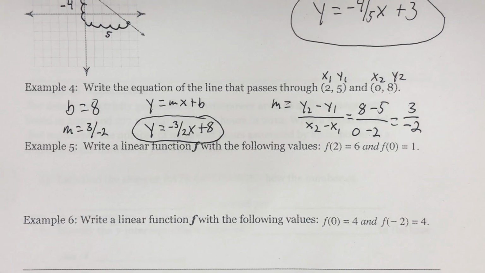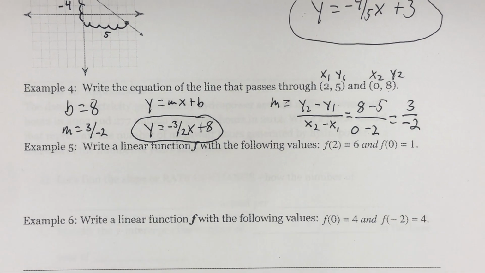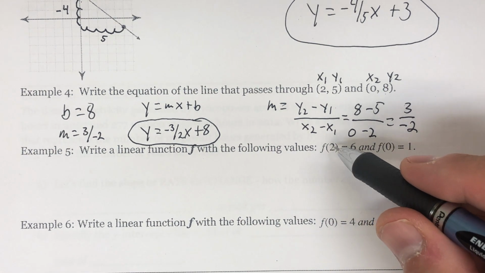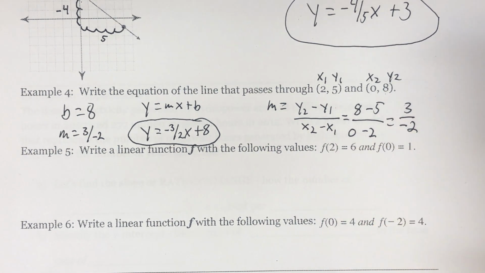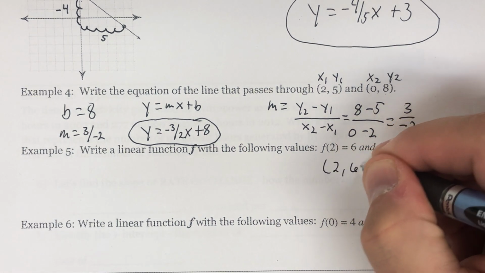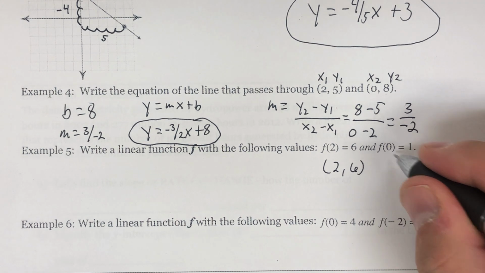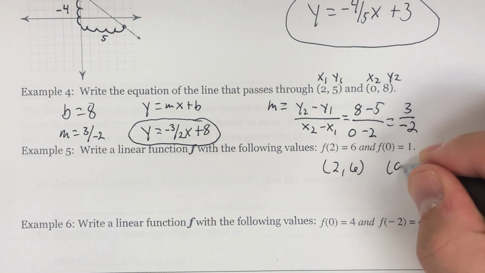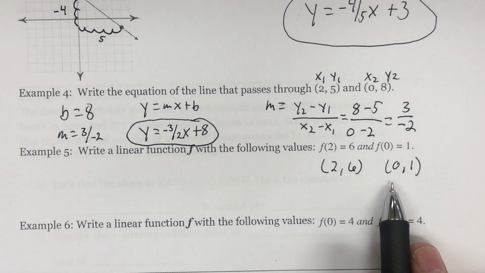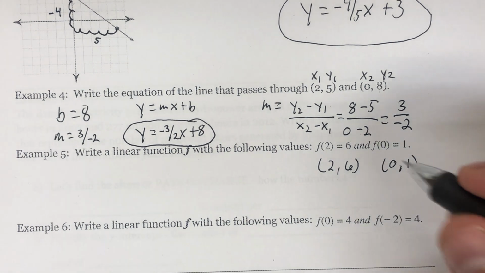All right, we always get a little tricked up on these. We aren't a huge fan of seeing this function notation because it looks so different. Don't be scared. In the function notation, f of 2, that means x is 2, y is 6. So I can just rewrite this as an ordered pair. I have the point 2, 6, and I have the point 0, 1. Is one of those the y-intercept? Yes, x is 0, y is 1, so our b is equal to 1.